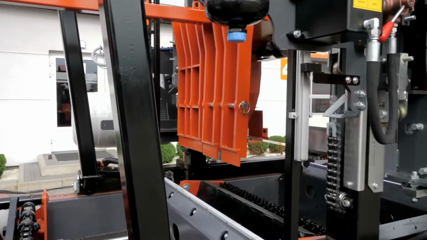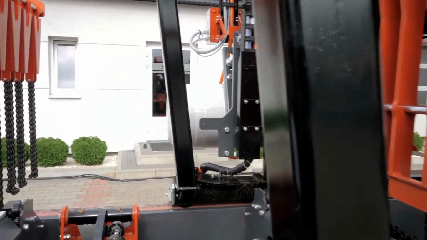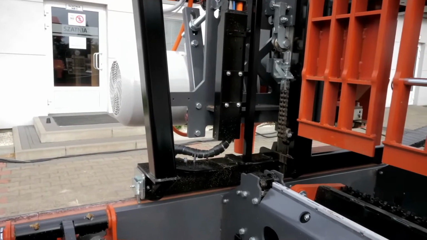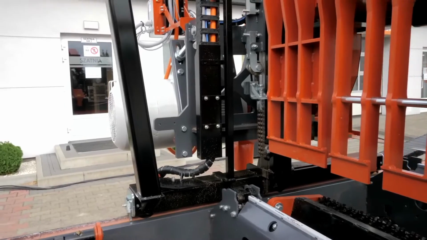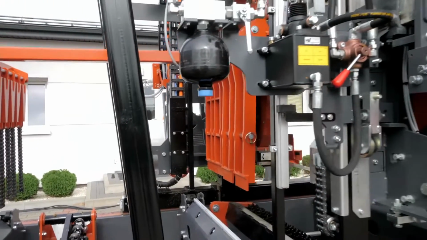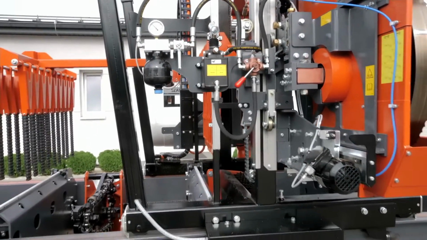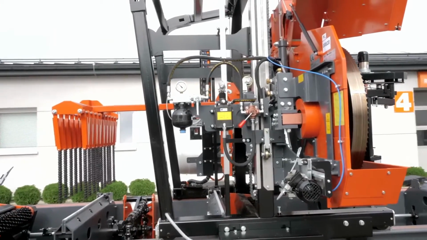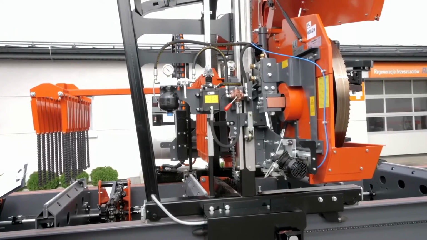On the left side of the head there is the main electric motor located, and as a standard in standard WB2000 equipment, we offer 30 kW, which is a 40 horsepower electric motor. Optionally, we can choose a bigger 37 kW, which is a 50 horsepower electric motor.